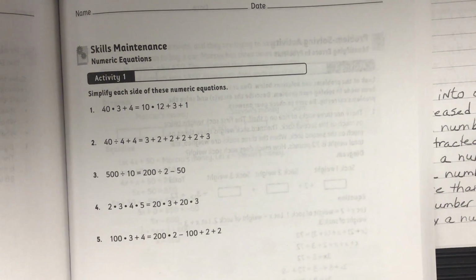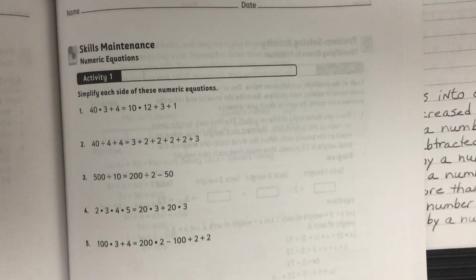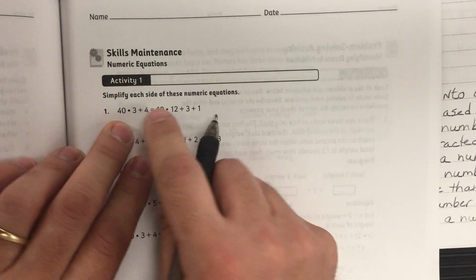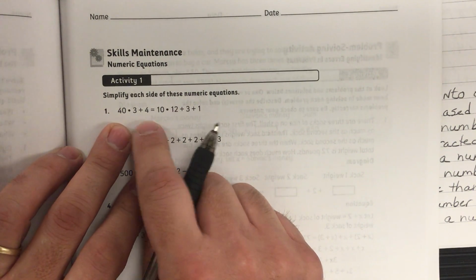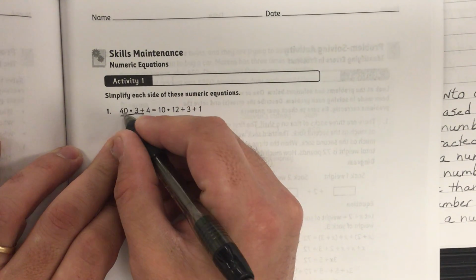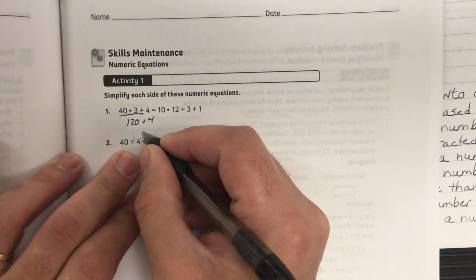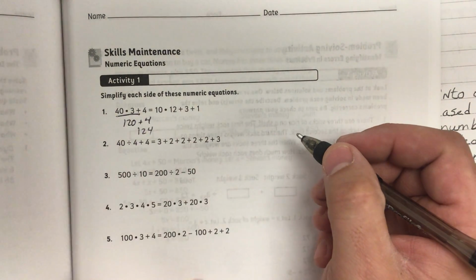So page 309 here, simplify each of these numeric equations. If you look at number 1, on the left side, what operation do we have to do first? 40 times 30. Multiply, of course. 40 times 3 is 120, plus 4 is 124.